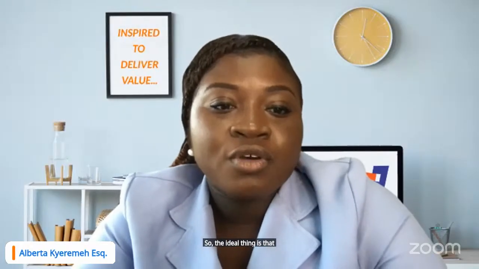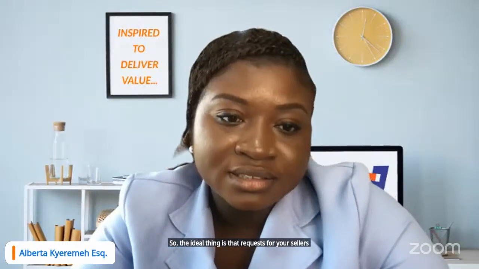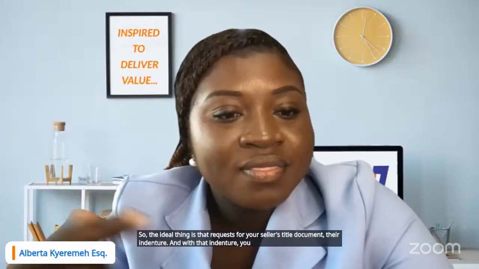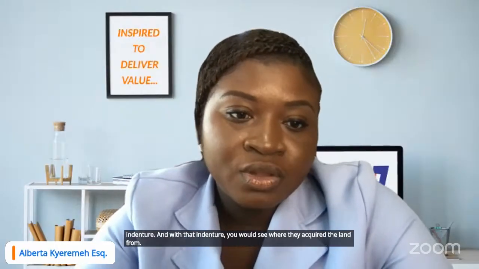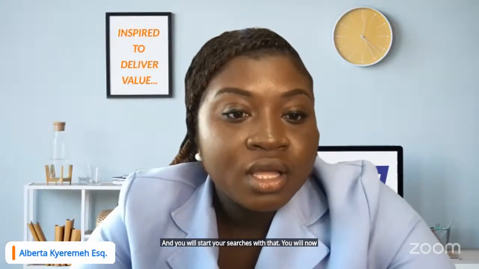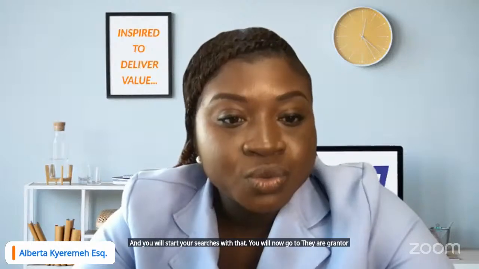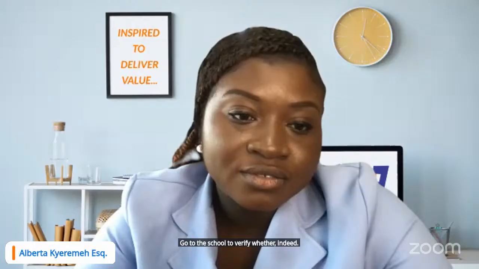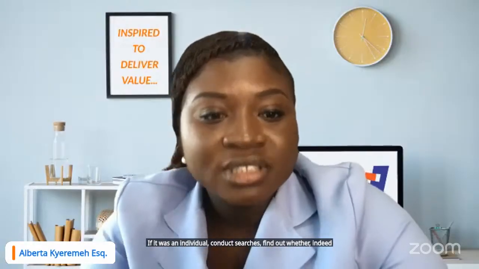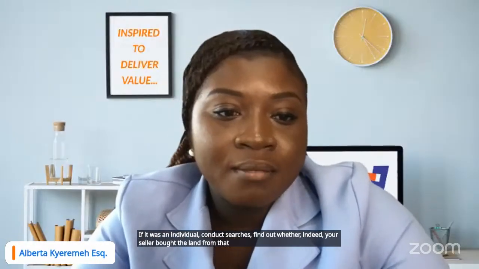So the ideal thing is to request your seller's title document, their indenture. With that indenture, you would see where they acquired the land from, and you will start your searches with that. You will now go to their grantor. If it was a stool, go to the stool to verify whether indeed they acquired the land from the stool. If it was an individual, conduct searches, find out whether indeed your seller bought the land from that individual.